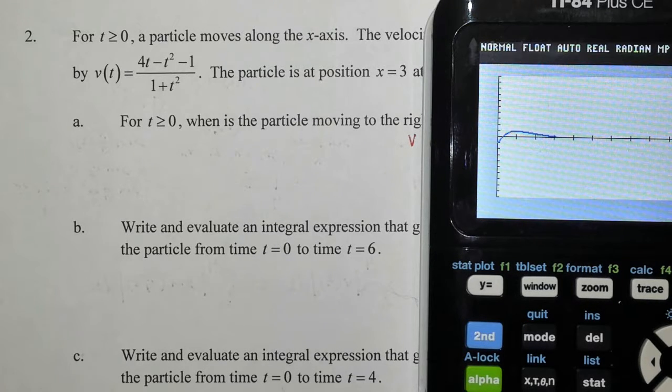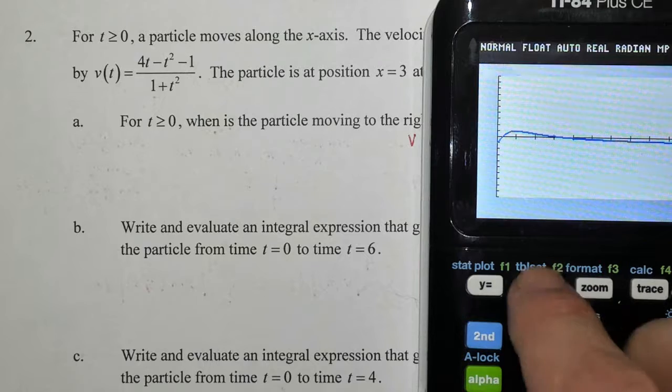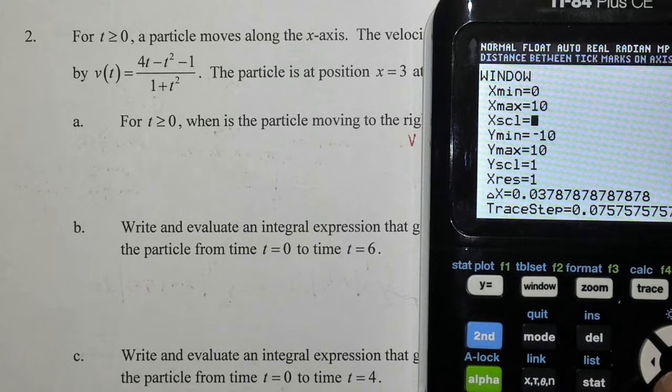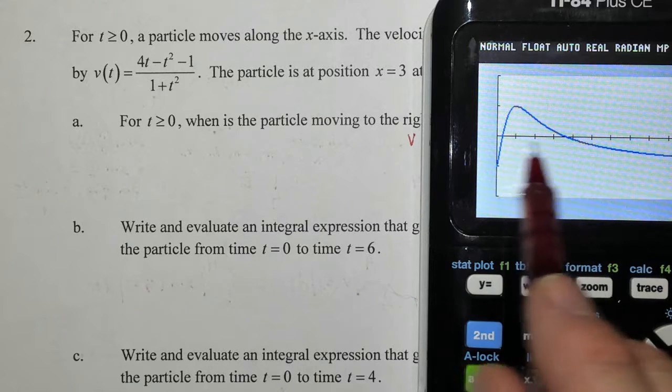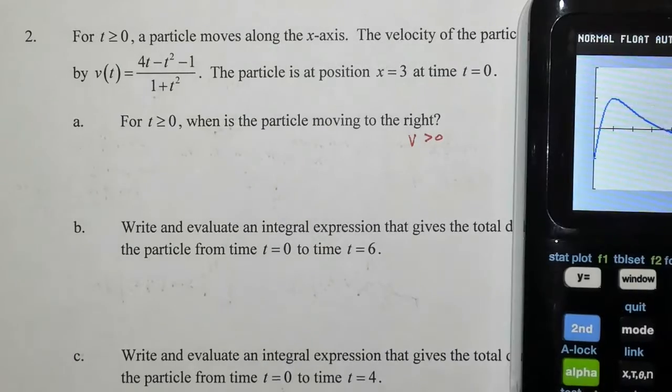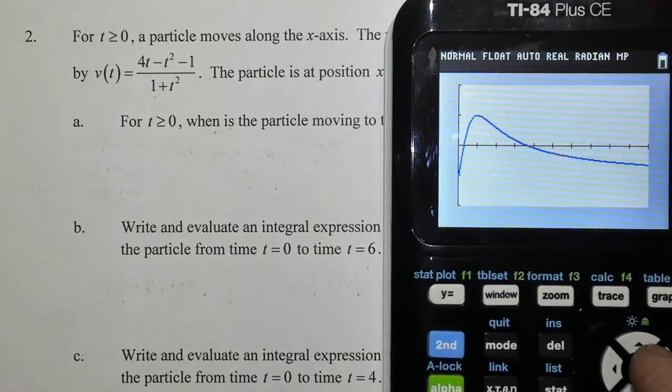We see here that the graph does increase and goes over into the positive area, and then negative again. If I zoom in a little bit on my y-axis, I'm going to go back to my window and make my y-min negative 2 and my y-max 2. Yeah, so there we go. Now we're positive, and then our function turns negative and continues to decrease. So it's only in this region right here where the velocity function is positive. Let's find out what those regions are.